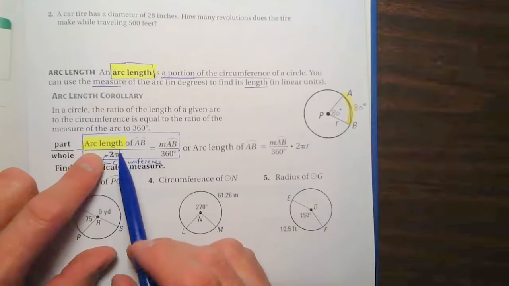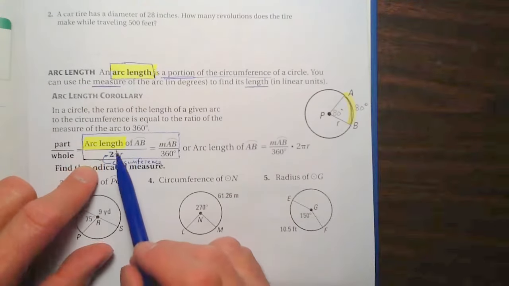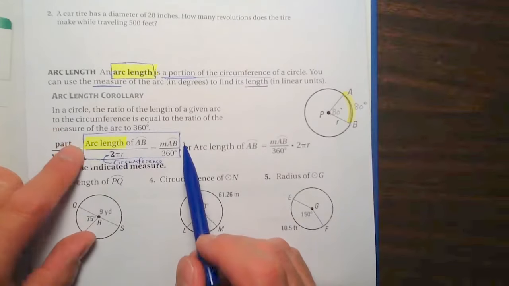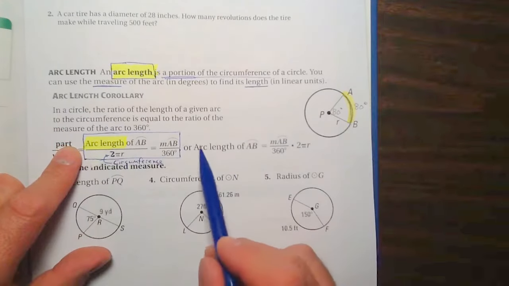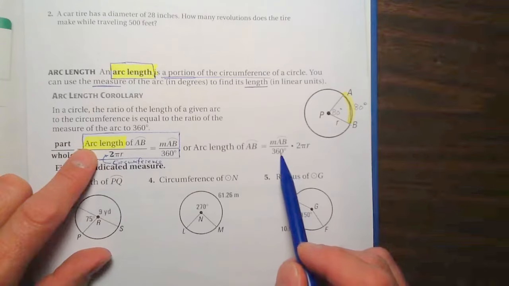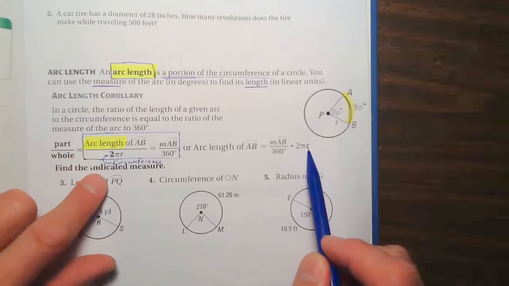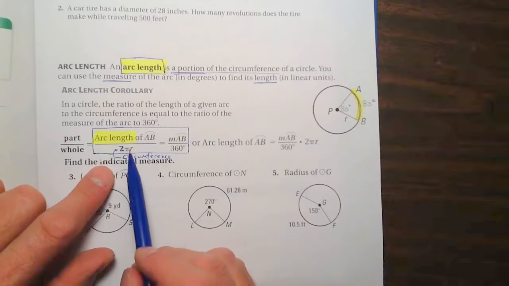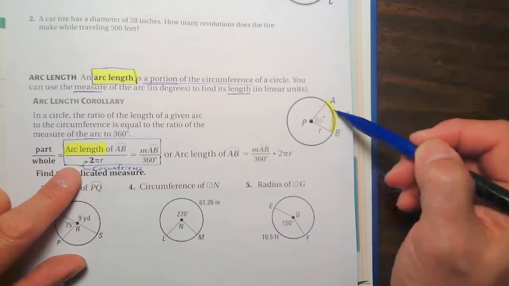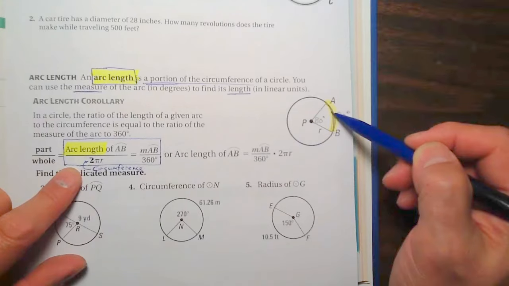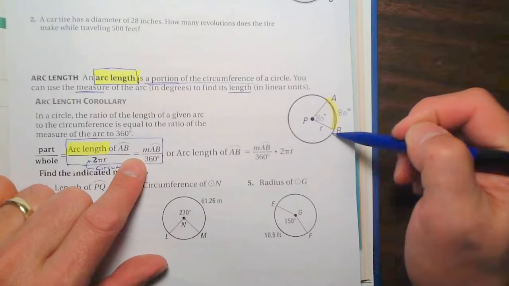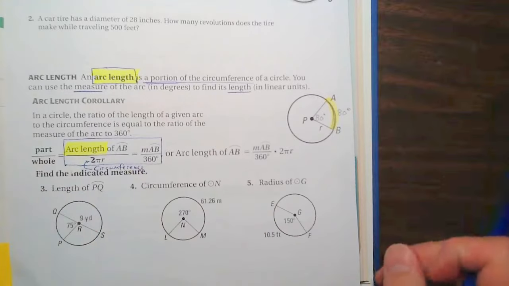and if you wanted to solve that proportion, you could cross multiply, or if you wanted to solve for just the arc length, you could multiply to clear the 2 pi r out of the denominator. You'd multiply both sides by 2 pi r, and that would give you this equation: the arc length is equal to the measure of the arc over 360 times 2 pi r. And you might want to put in your notes that 2 pi r, of course, is the circumference. So the arc length over the entire circumference is equal to the measure of the arc over the measure of the entire circle, which is 360 degrees.